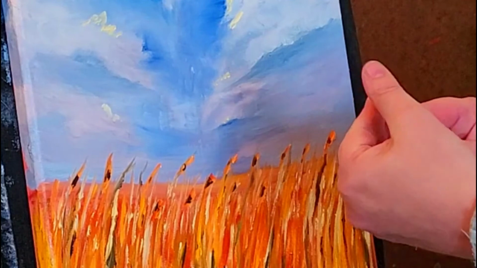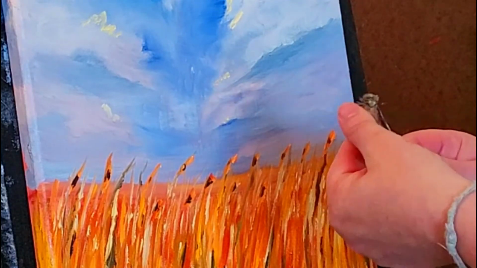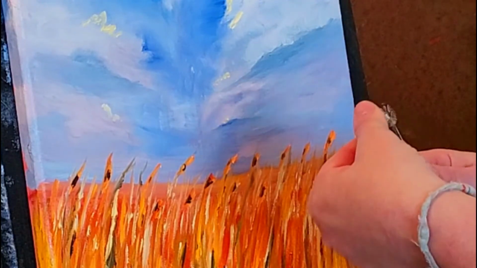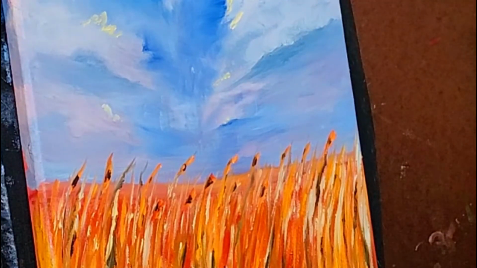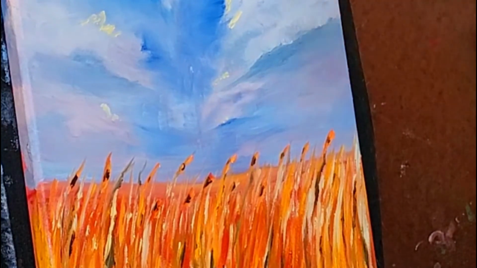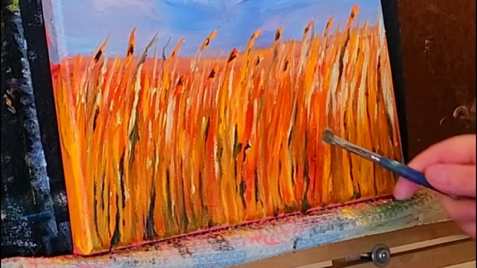So what I actually want to do is open up these bristles even more. And I need to make sure it's nice and clean and dry. I'm actually going to get another, fresh towel, because this way I know I'm not going to transfer any paint anywhere.